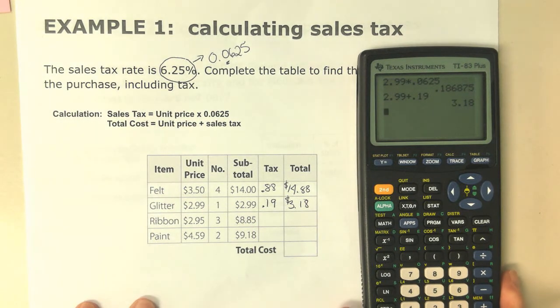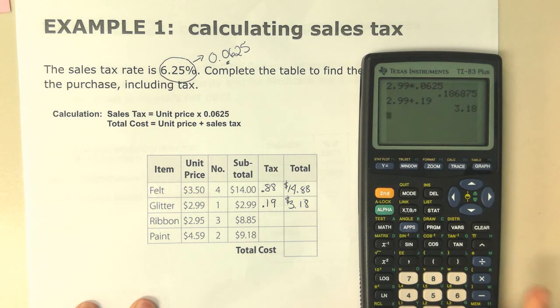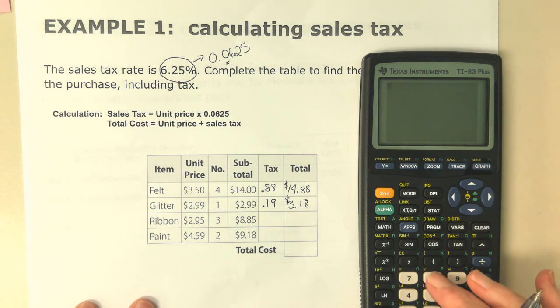Okay, so far? Next, we are going to calculate the sales tax on the ribbon. We bought 3 ribbons. Each of them was $2.95. The total was $8.85. So let's go $8.85 times 0.0625.